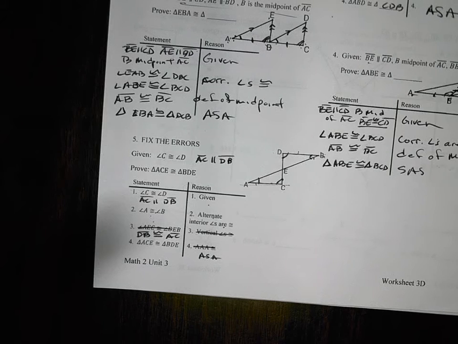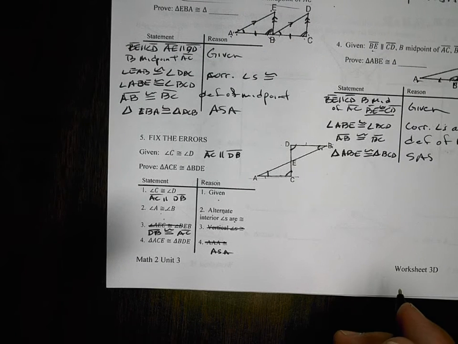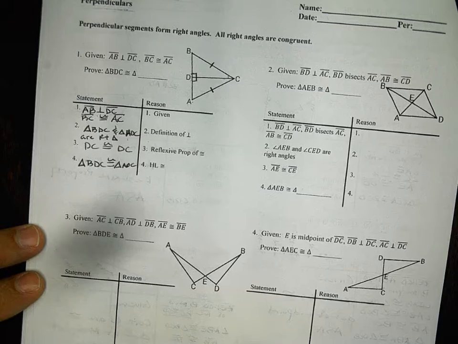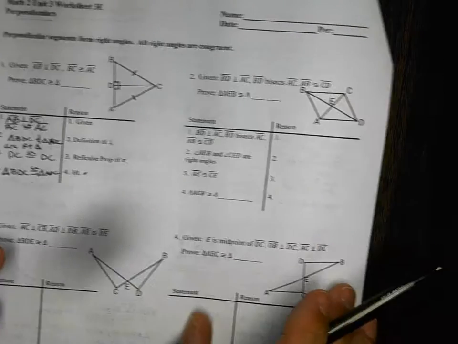And then you'd have to change that to angle side angle. Okay, so that one's got a lot of errors. You might have just pointed out all the errors and not fixed them. Okay, moving on. All right, so F, I did number 1 correct, that's it? Yeah. So moving on to number 2.